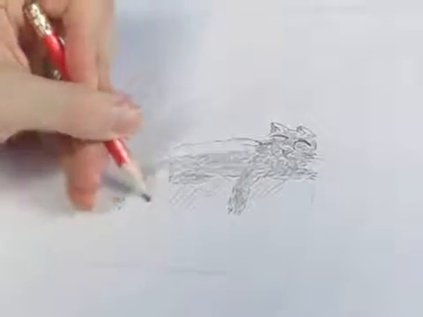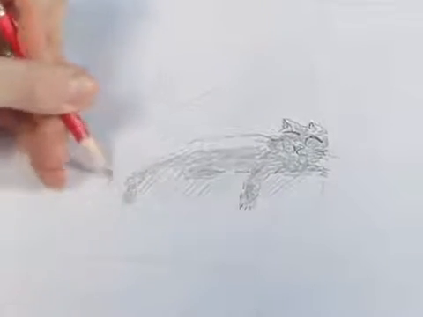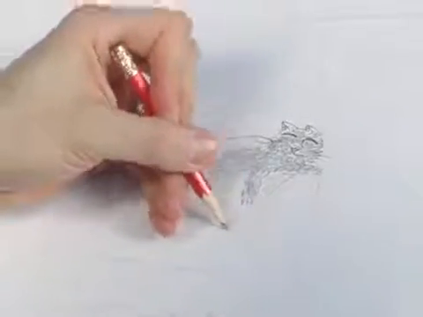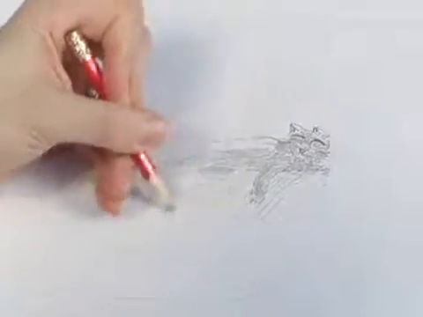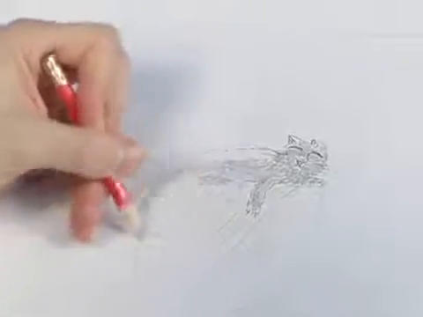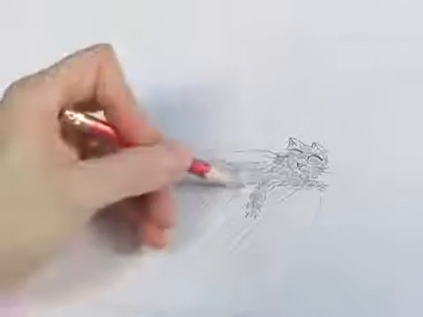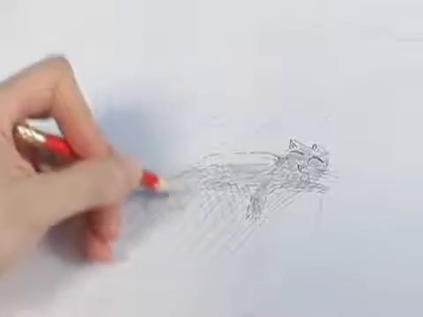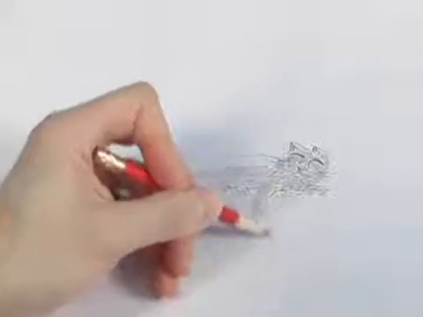Now, a different way to do shadow, especially if you want to differentiate your cat from the couch, not have he or she blend in too much, you can draw the shadowing in longer lines like so. You can also even cross-hatch them a bit if you want to make certain areas of the couch darker.